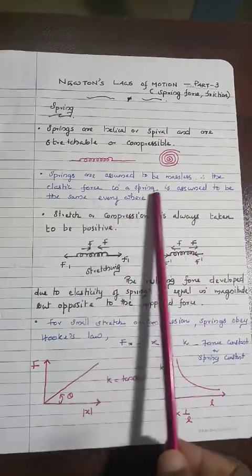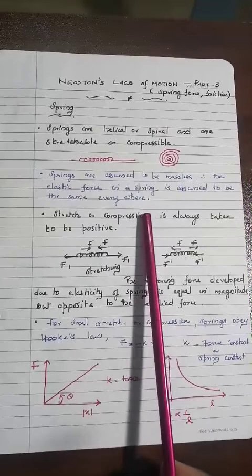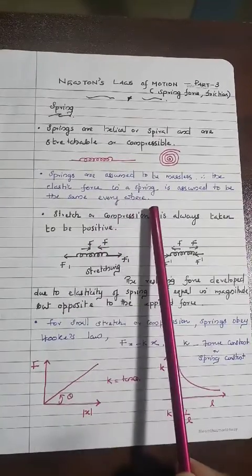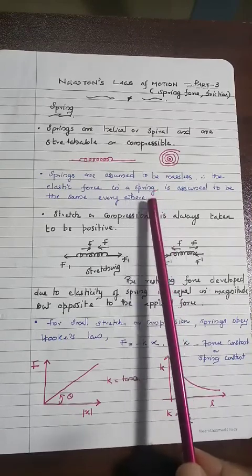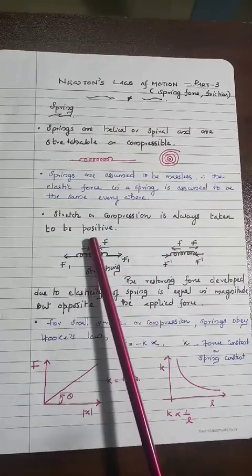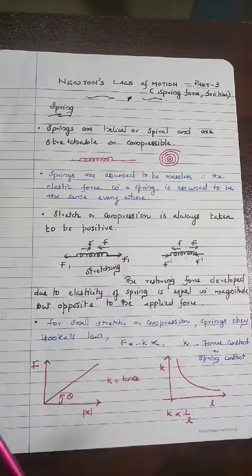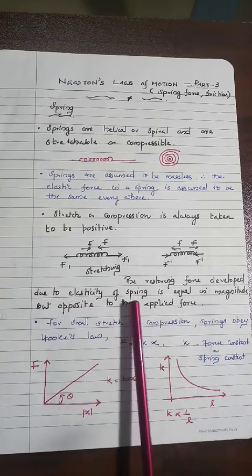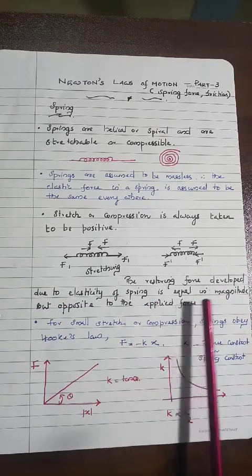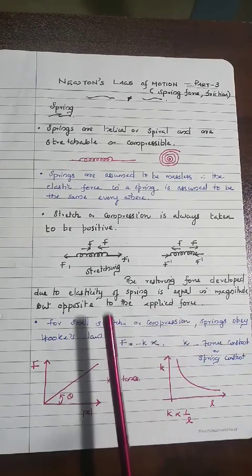The elastic force in a spring is assumed to be the same everywhere. For the elastic force, we can write that F is equal to minus K into X, the same everywhere. And we are taking that stretch or compression is always taken to be positive. The restoring force developed due to elasticity of the spring is equal in magnitude but opposite to that of the applied force. Look at the figures.